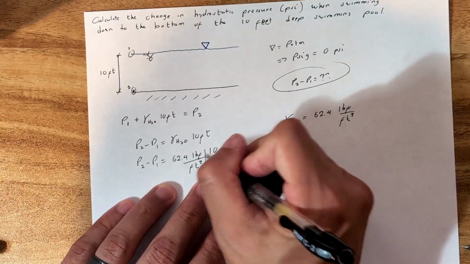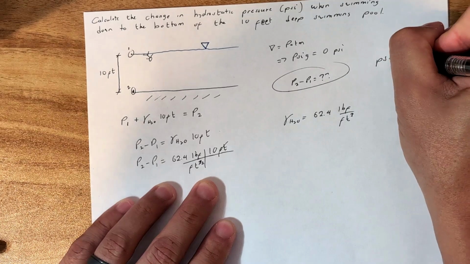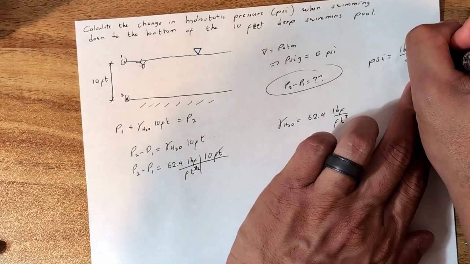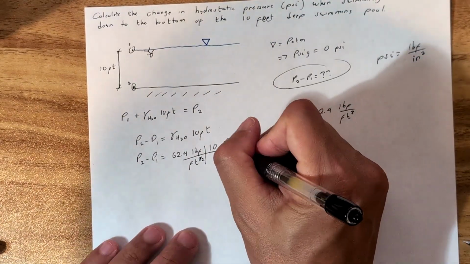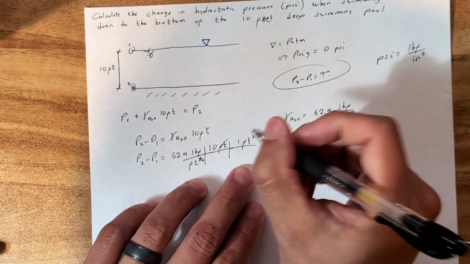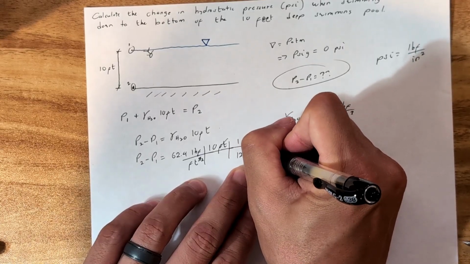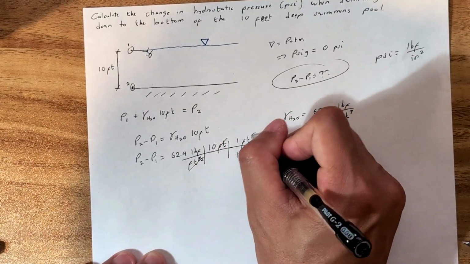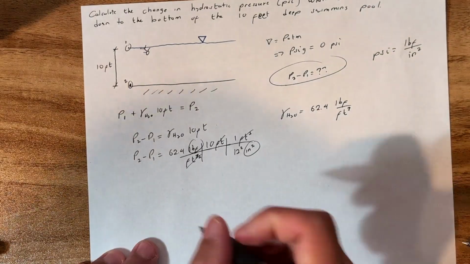So this cancels out, and since we want it in PSI, PSI is pretty much just pound force per square inch. That's what PSI means. So per 1 foot squared, there's 12 squared inch squared. So now this cancels, that leaves us with pound force per inch squared, and this is in terms of gauge pressure.